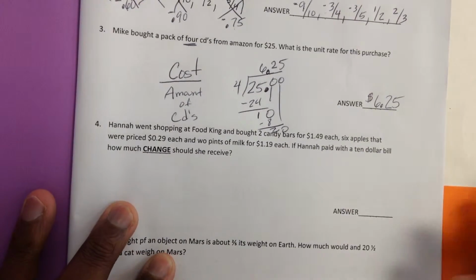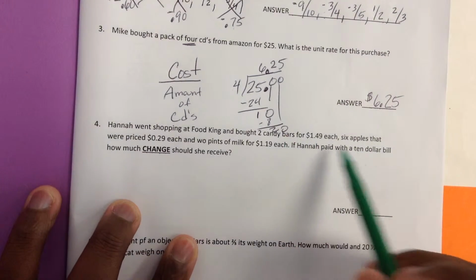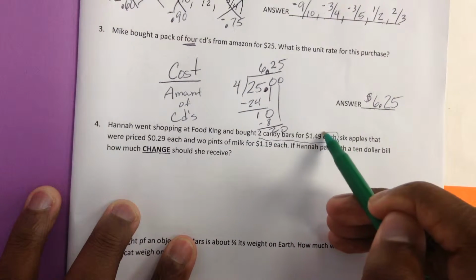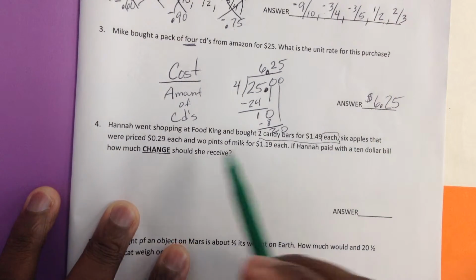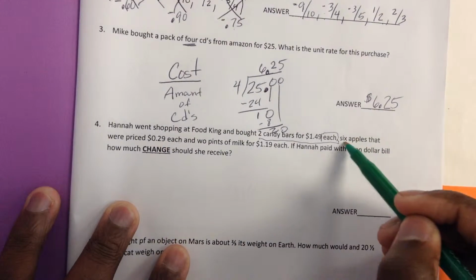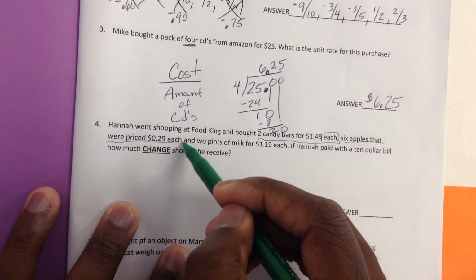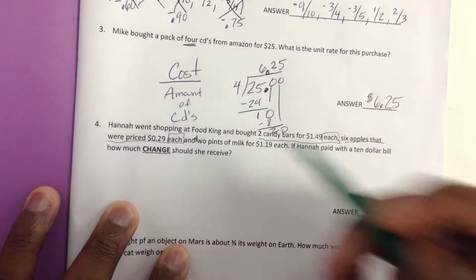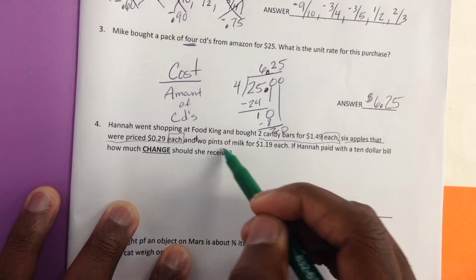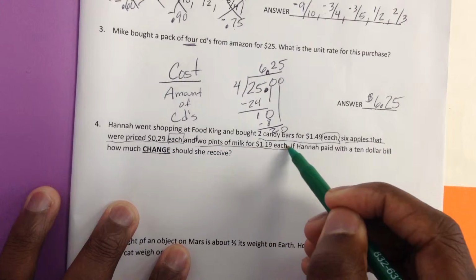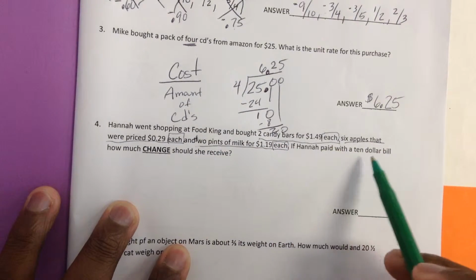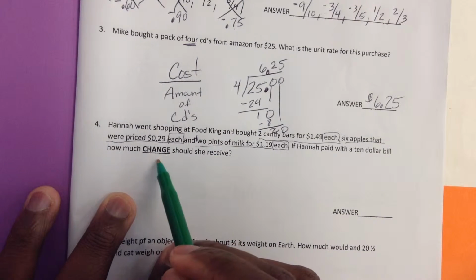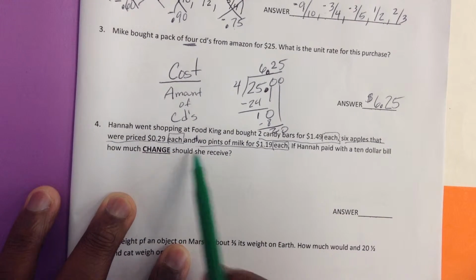Number 4, Hannah went shopping at Food King and bought 2 candy bars at $1.49 each. I would underline that. Keyword there is each. 6 apples that were 29 cents each. Again, that keyword there is each. And although that was a typo, it was 2 pints of milk for $1.19 each. If Hannah paid with a $10 bill, how much change should she receive? It's bold, it's underlined, don't mess up.